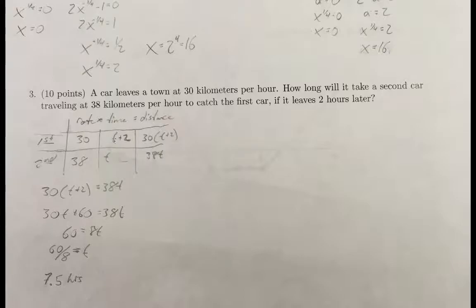Now, let's start with the rates. The first car is leaving at a rate of 30 kilometers per hour, so I put in my 30 here. The second car, 38 kilometers per hour. So these are pretty straightforward. Now the times we don't know. In fact, that's what we want to know.